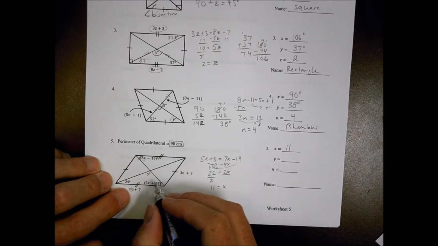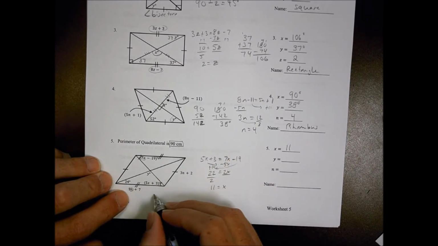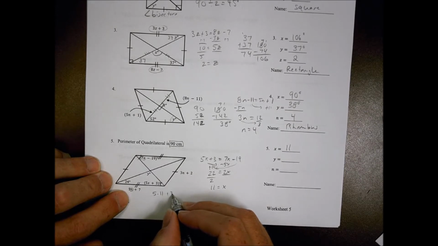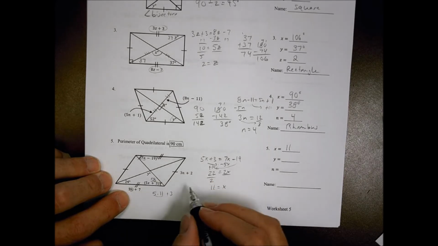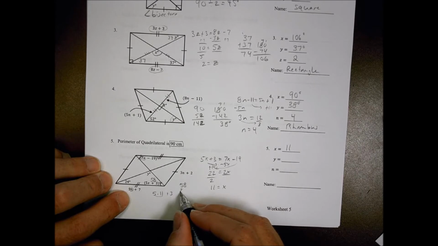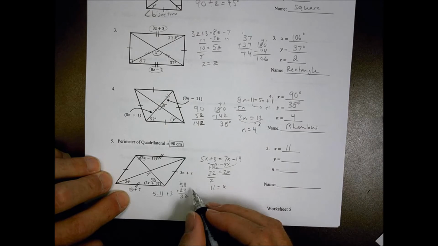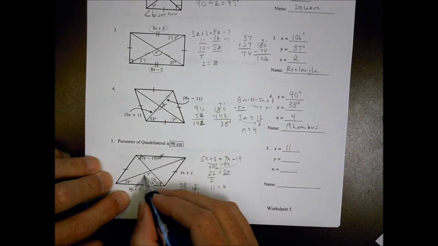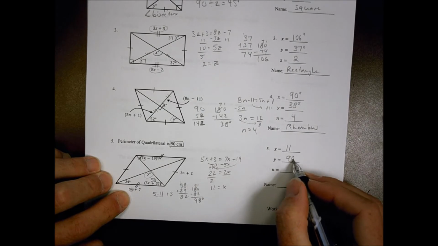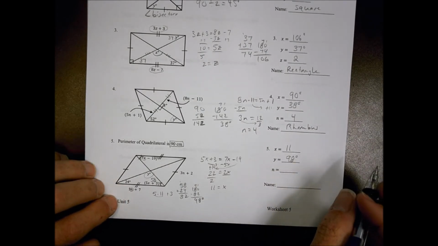So far, so good. When I plug 11 back into here, 5 times 11 plus 3 is 55, plus 3 is 58. This angle measurement is 58. So to find the value of y, I can do 58 plus 24 is 82 out of 180. So what's left is going to be, gotta borrow there, 98 degrees for the value of y. 98 degrees for the value of y.